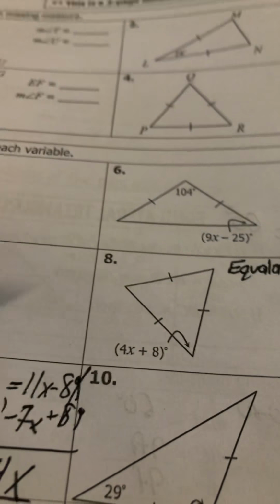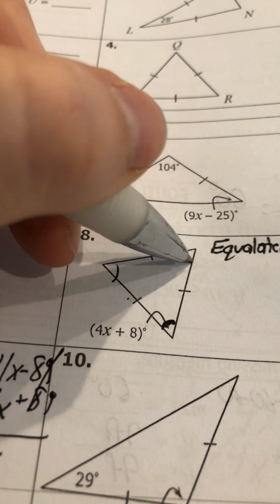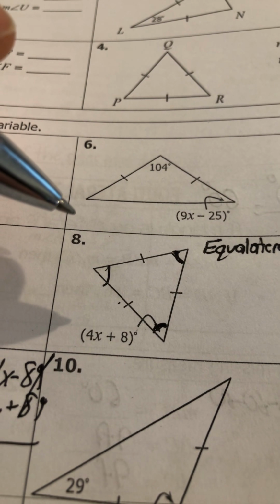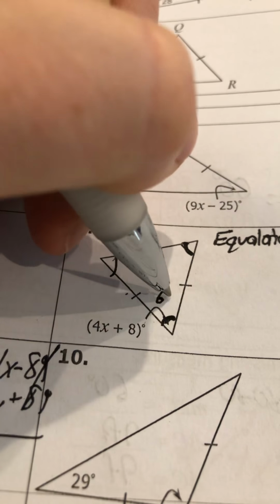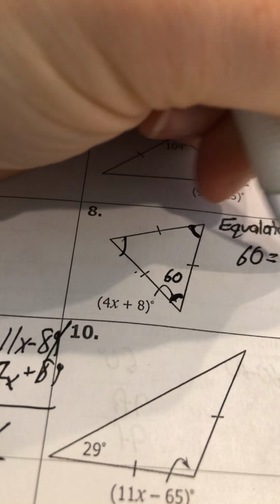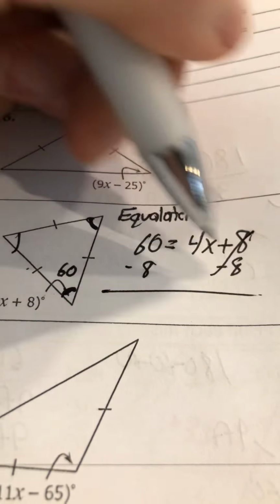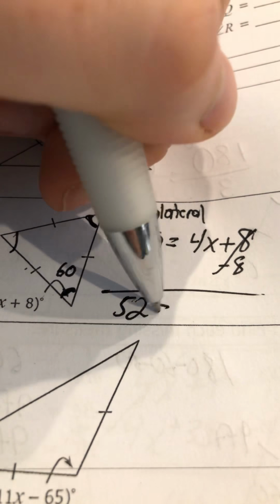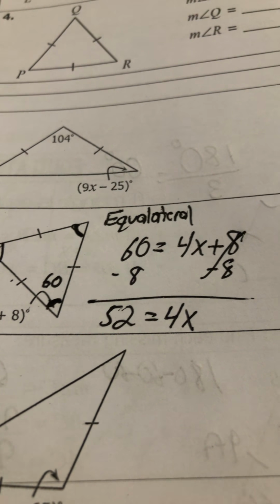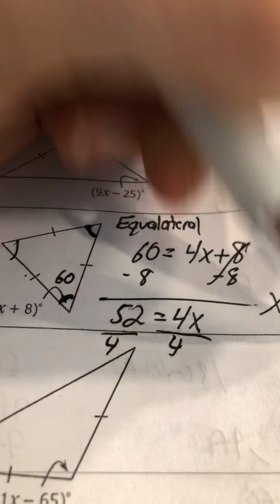Okay. So this arrow is pointing to our angle here, and because all 3 sides are the same, all 3 angles are the same measure. And what should each of these angles measure? 180 divided by 3. That's right, it should be 60 degrees. So we have 60 equals our 4x plus 8. We'll subtract the 8 over, and we've got 52 equals 4x. And our last step should be to do what? Divide by 4, that's right. And we get x equals 13.